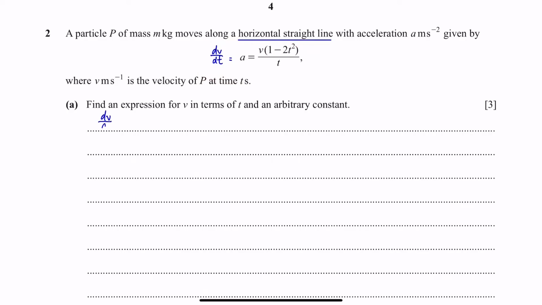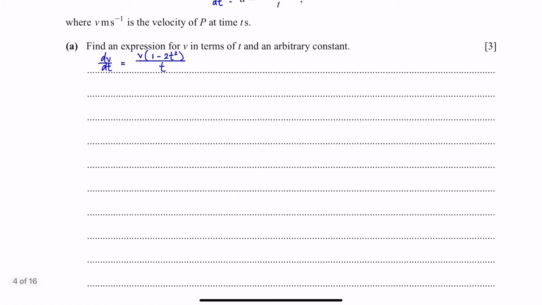So dv/dt equals v times (1 minus 2t squared) over t. Alright, so now we will need to integrate v and t separately. So we can move v to the left side and move dt to the right side.